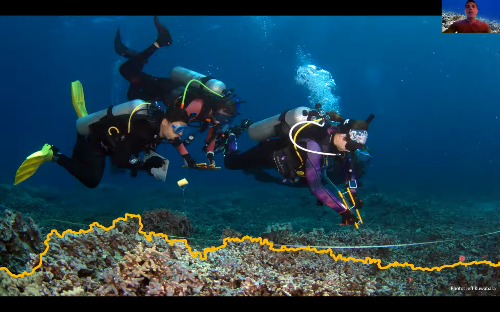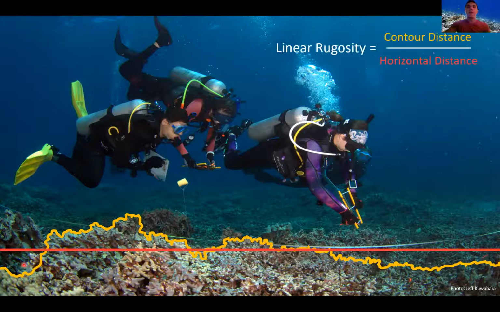And so taking a ratio of this contour distance to the straight line distance of the profile gauge allows you to quantify the complexity of the reef. And that ratio is called linear rugosity. So a higher number indicates a more complex surface, and it's lower bounded by 1, which would be a completely flat surface.